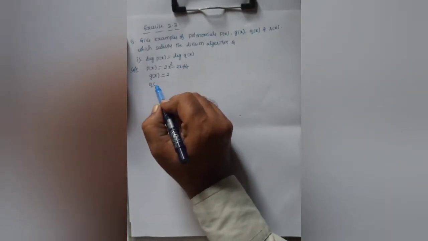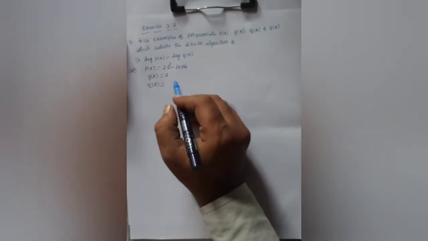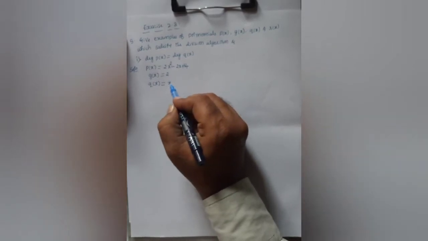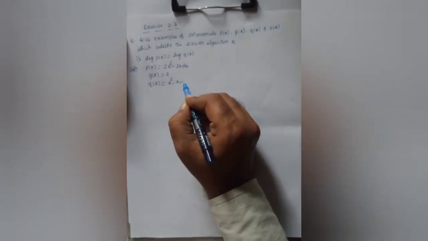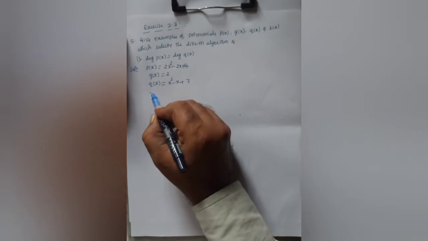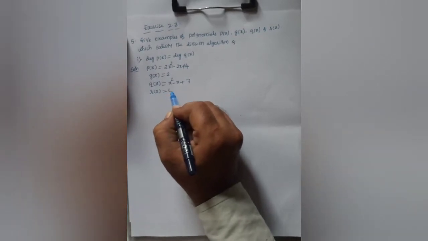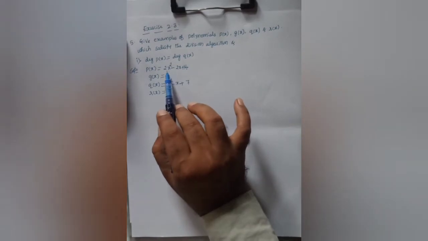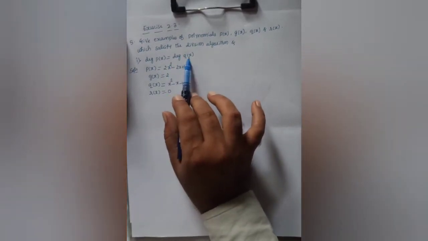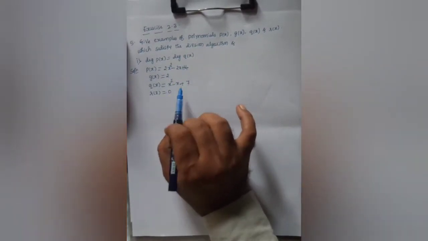So q of x, the quotient, is x square minus x plus 7, and r of x in this case will be 0. See, degree of p of x is 2, and degree of q of x is also 2 in this case.